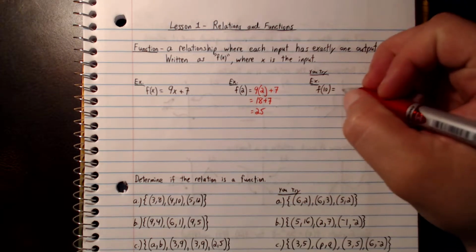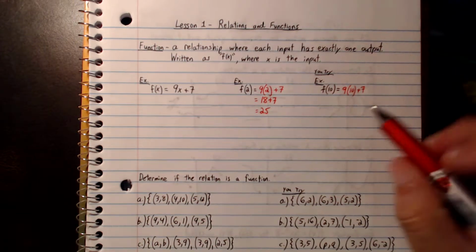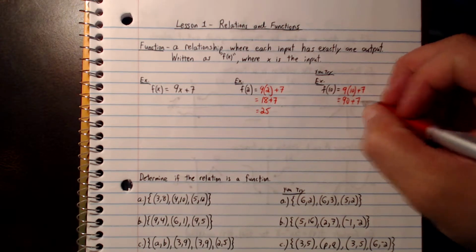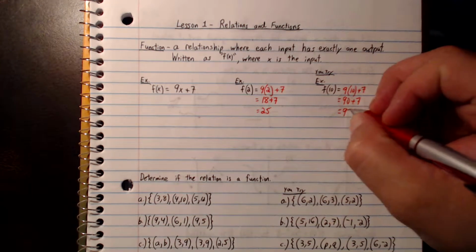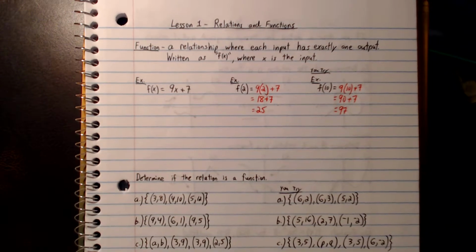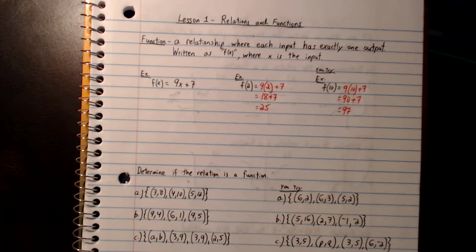Alright, let's see. We want to do 9 times 10 plus 7. Take care of the 9 times 10 first, giving us 90, plus 7 gives us 97. So it doesn't matter, if I plug in 10, it's always going to give us 97 out for this particular function. If I plug in 2, it will always give us out 25. You plug in different numbers and evaluate, and you'll always get a number out, not necessarily different, and it will always be that same number as a result for that particular input.